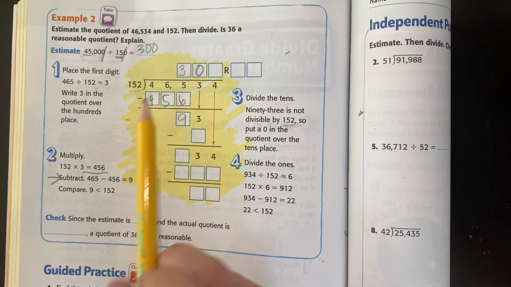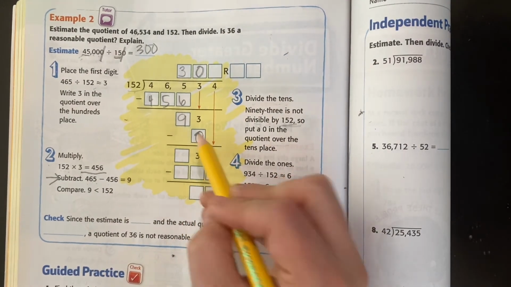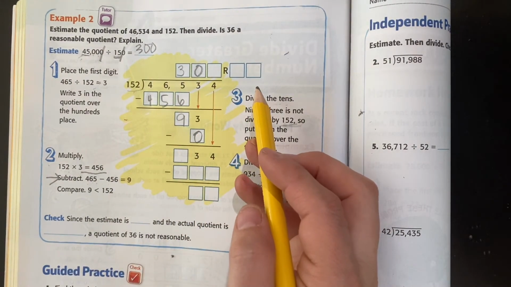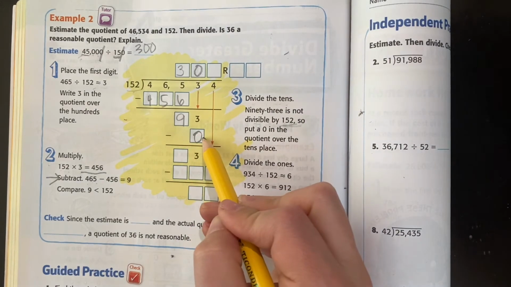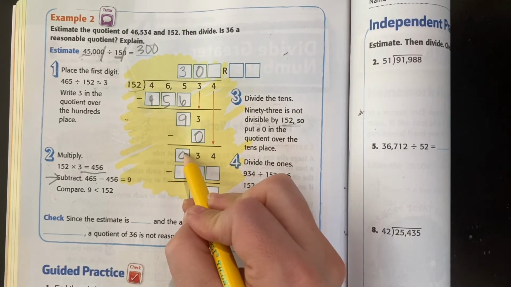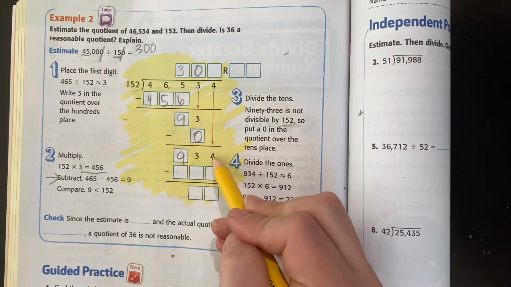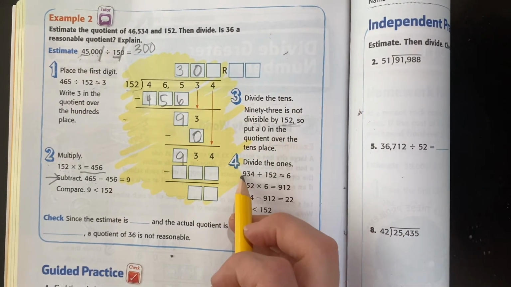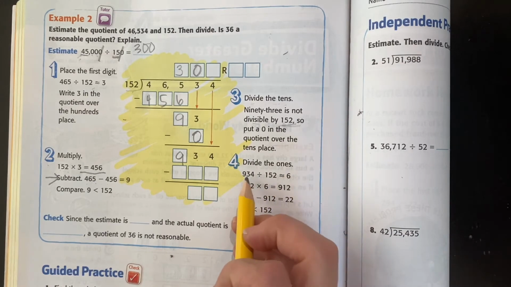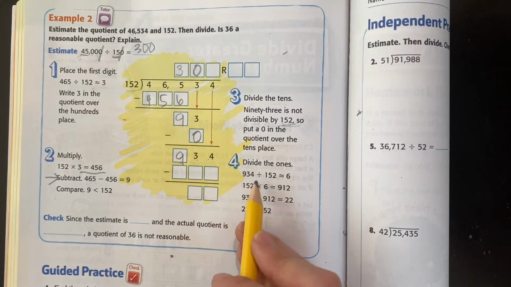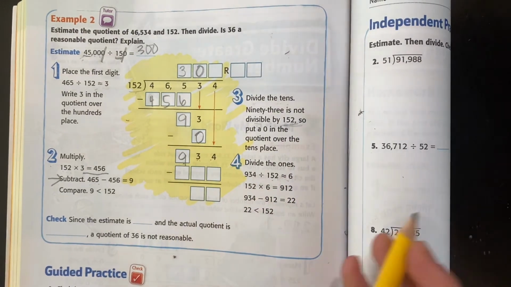0 times 152 is 0. And 93 minus 0 is 93. And I'm going to bring down my 4. So let's go on to step 4. Now we're going to divide the ones. 934 divided by 152 is about 6.